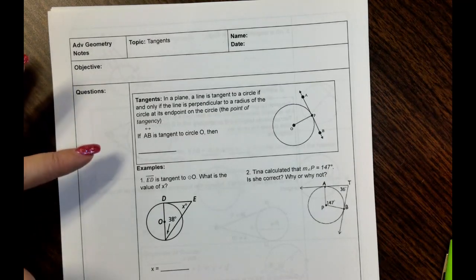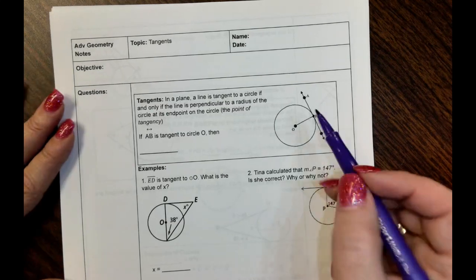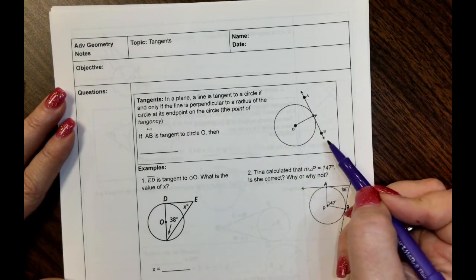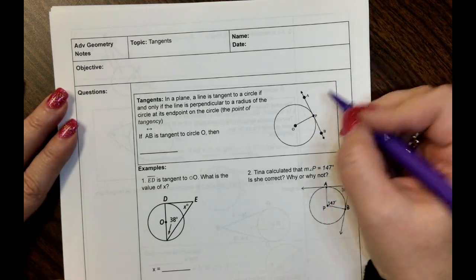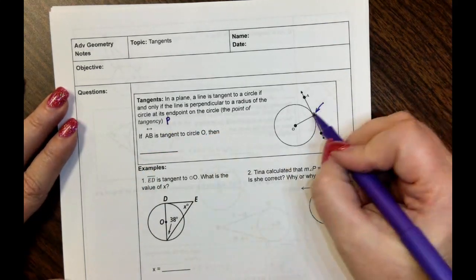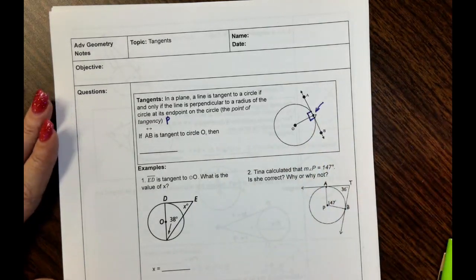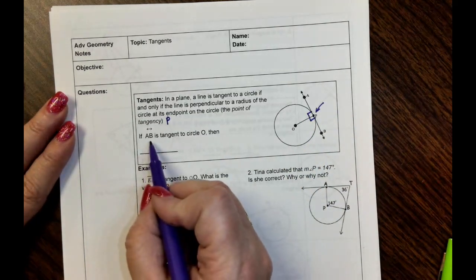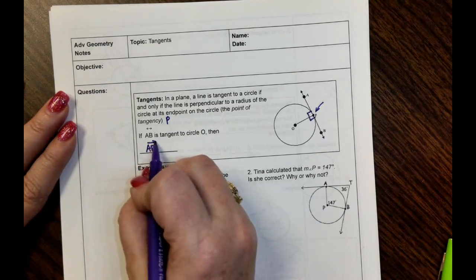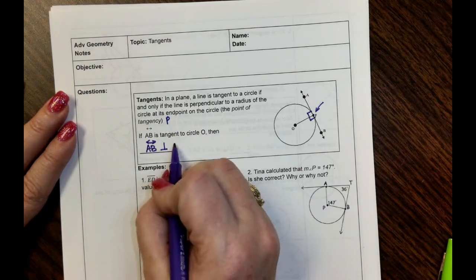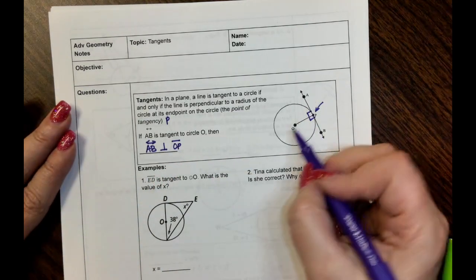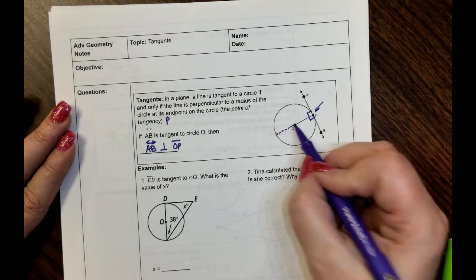In this case, when you have a radius or a diameter that intersects with a tangent at the point of tangency, right, that's the point of tangency, then they are perpendicular to each other. So if AB is tangent to circle O, then line AB is perpendicular to segment OP, or radius OP. Okay, and don't be fooled, too. If it's a diameter all the way across, it doesn't matter.